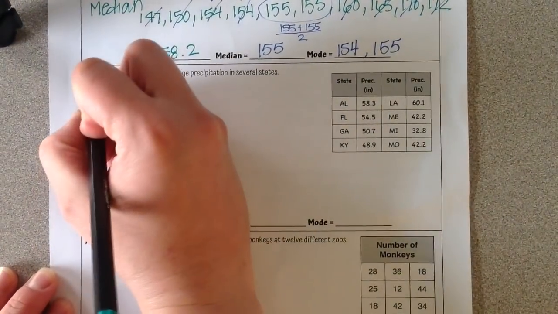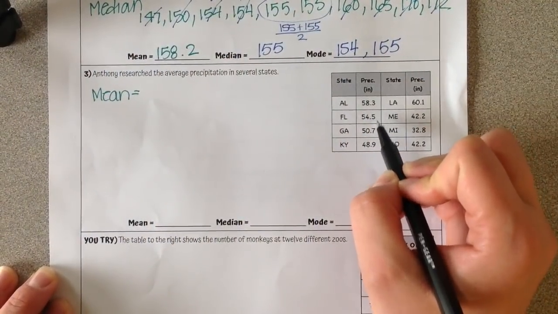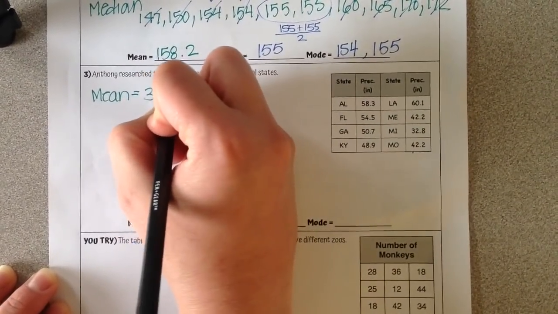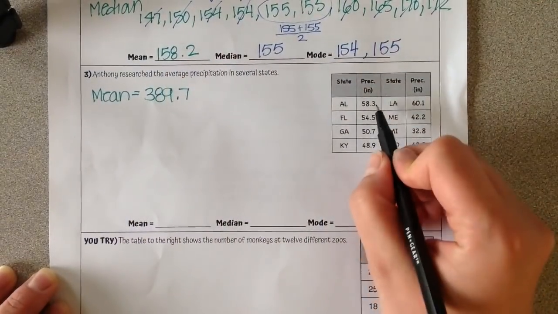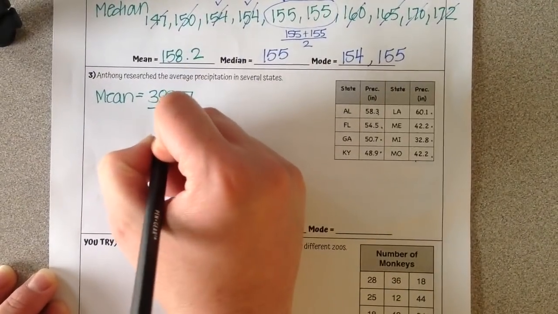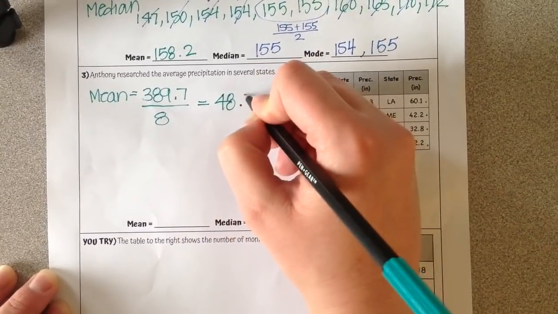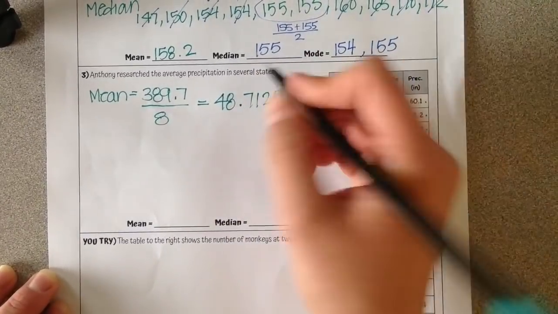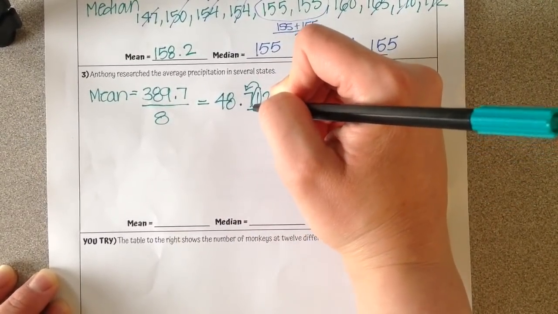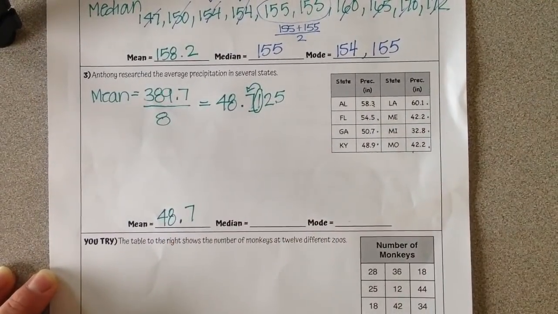For the mean, remember, we are adding up all of those values. If I add up 158 plus 154 and so on, I'm going to get 389.7. There are 1, 2, 3, 4, 5, 6, 7, 8 values in my data set. So I'm going to divide by 8 and get 48.7125. I'm going to round to the nearest tenth. My 1 tells me that my 7 is just going to remain the same. So my mean is 48.7.